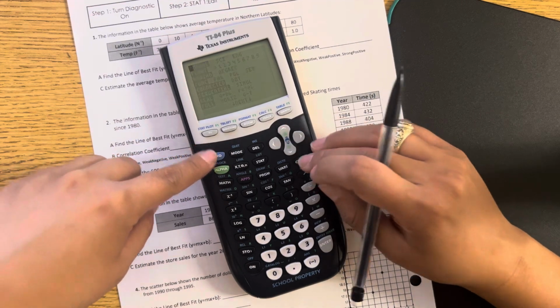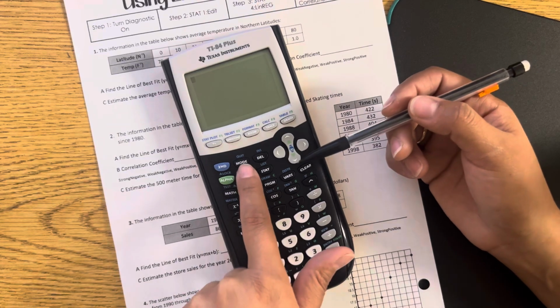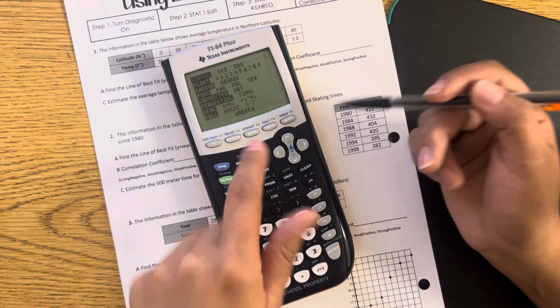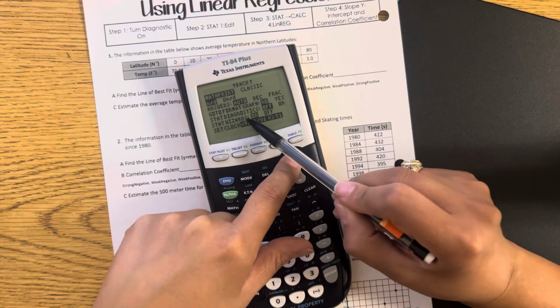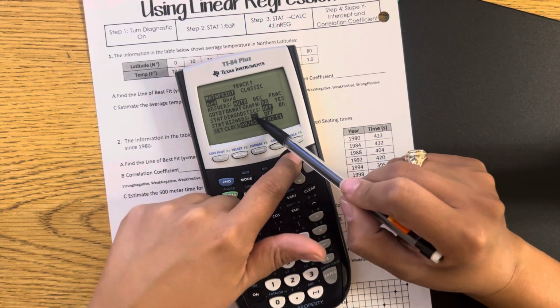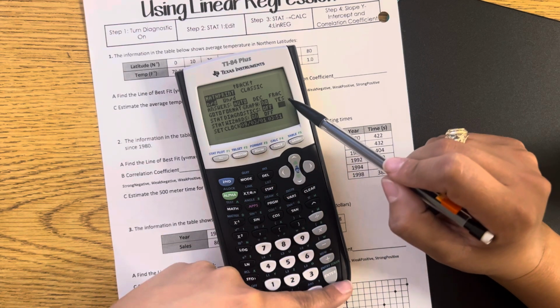Oh, there it is. So what you have to do to turn on your stat diagnostic, I apologize, is go to mode. So next to second is the mode button, and we're going to scroll upwards. And notice that towards the bottom it says stat diagnostic. We need to turn that on. So you go up until where you see flashing on off, and you go to the right and hit enter to turn it on.